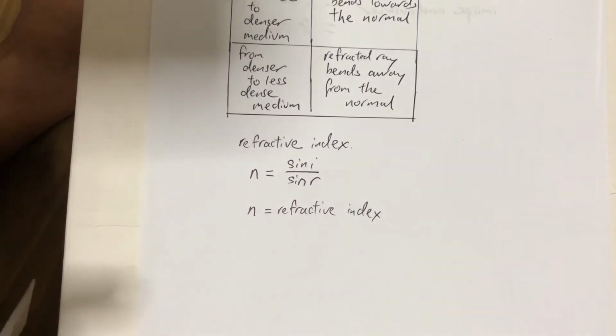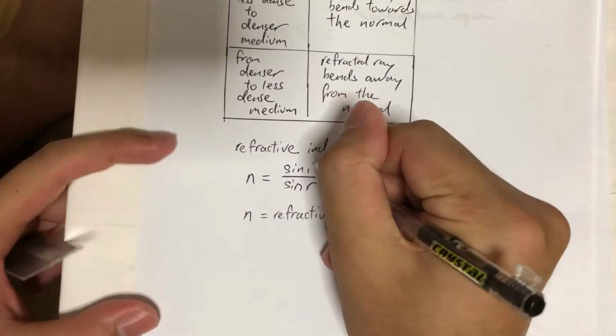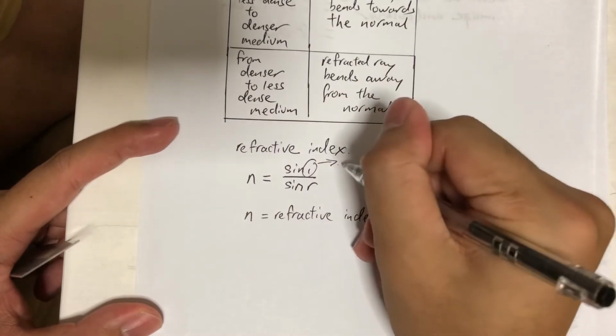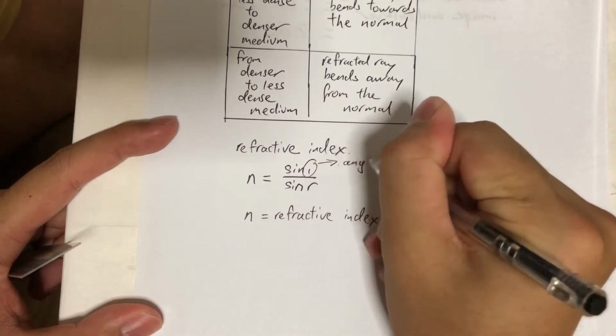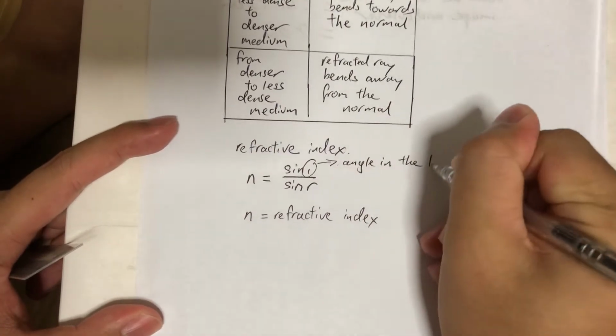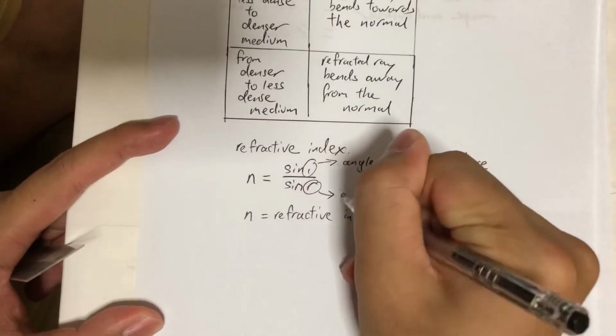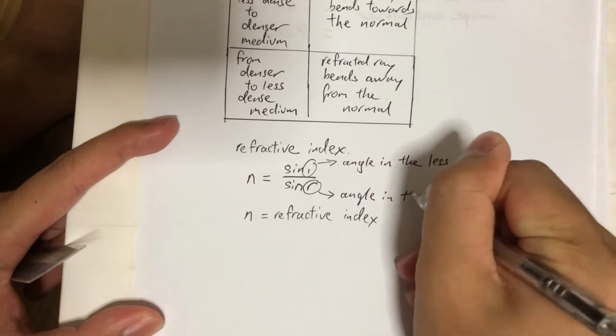But we have to be very, very careful as to how we actually apply this formula, because in this case, i is actually the angle of incidence when it's in the less dense medium, and r is the angle of refraction in the more dense medium. A bit confusing. Let's simplify it for you. Sometimes teachers will tell you that i is actually the angle in the less dense. r here is actually the angle in the more dense.